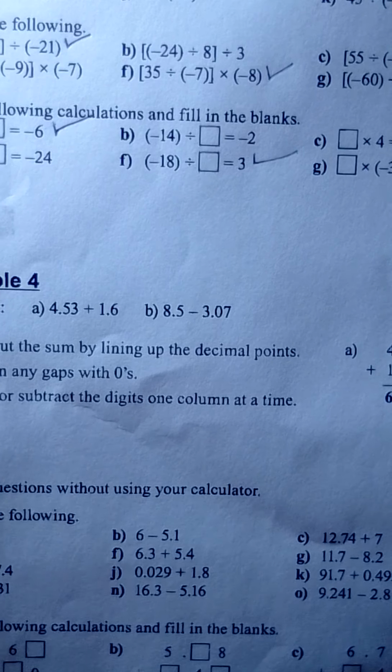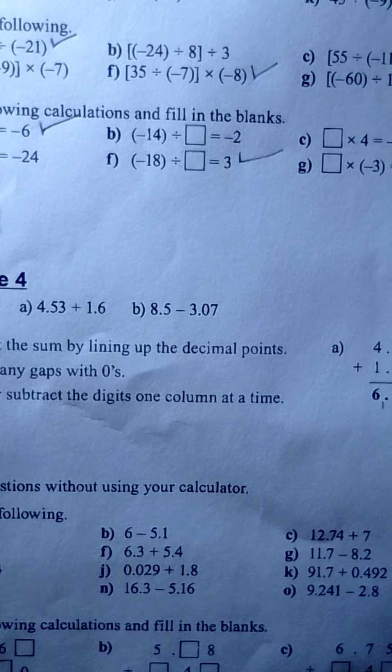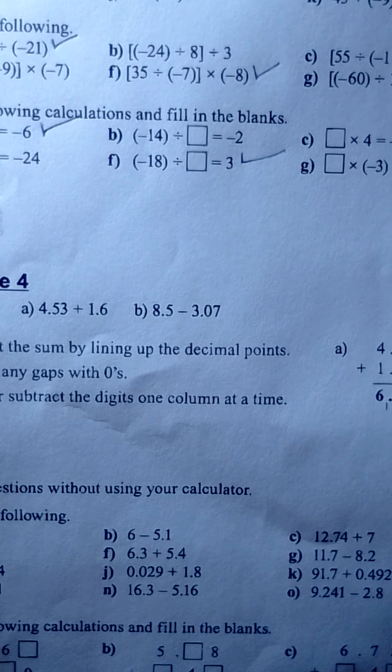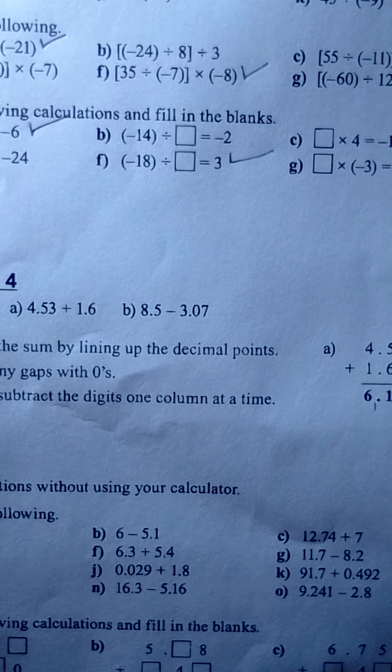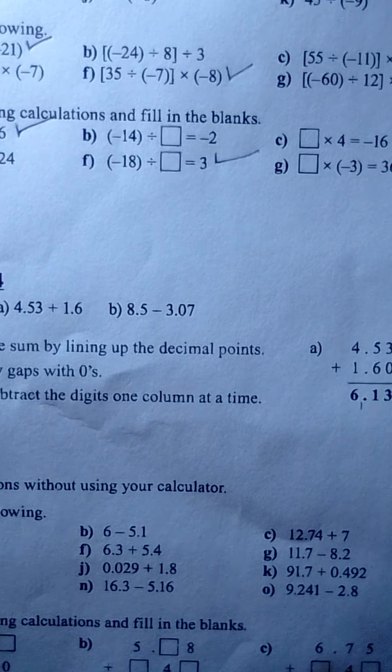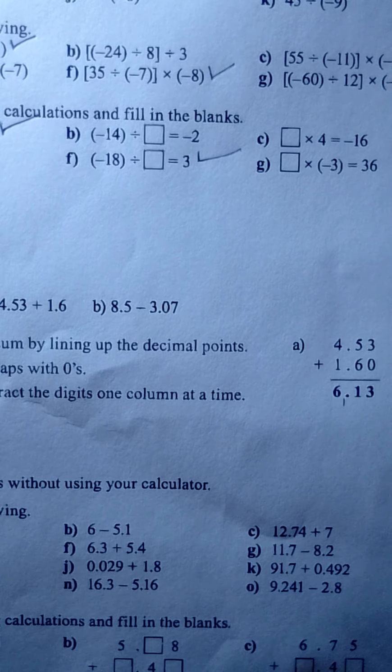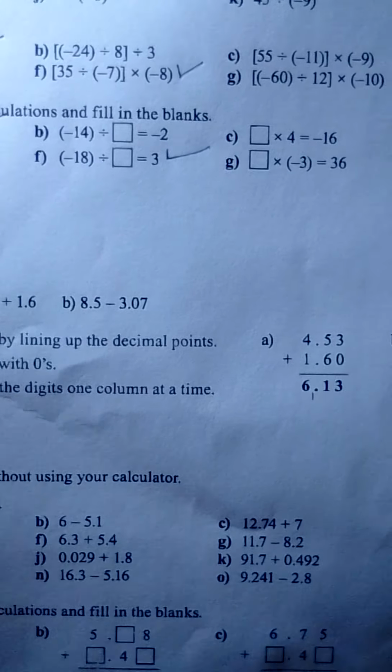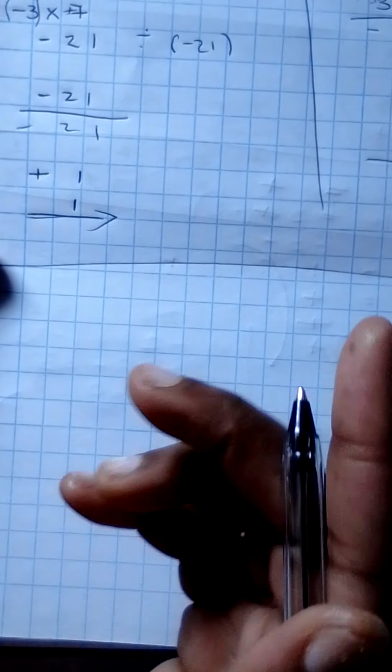F is saying open bracket minus 18 close bracket divide by blank is equals to 3, right? Okay. Let's write it down. Minus 3.